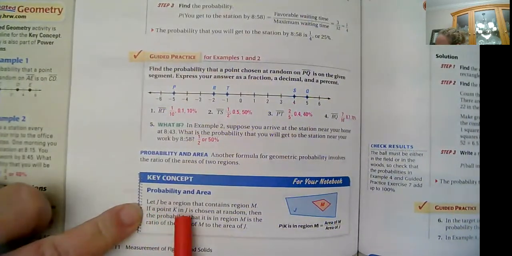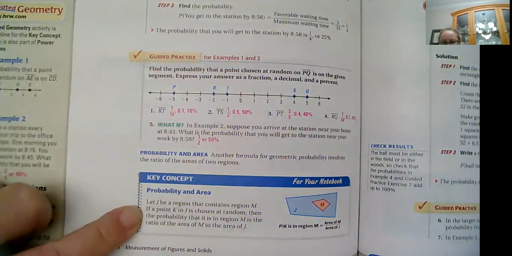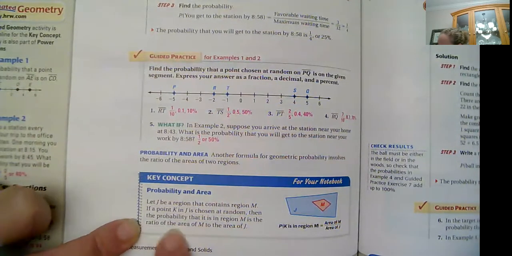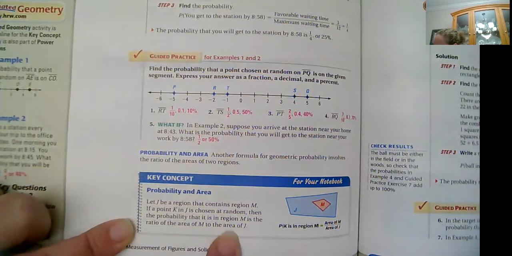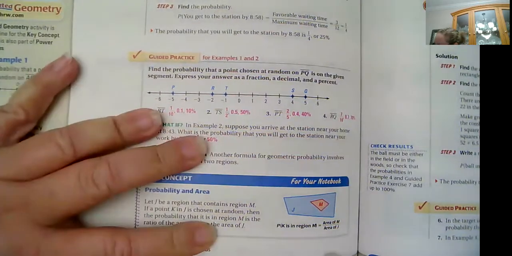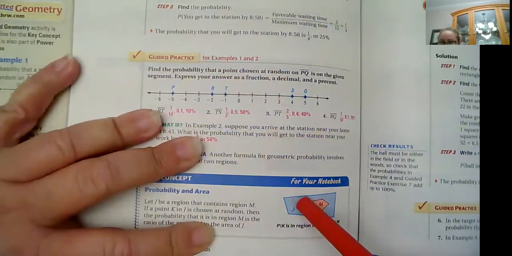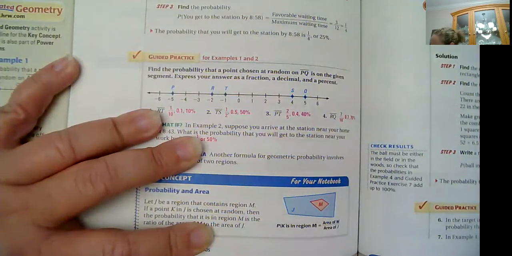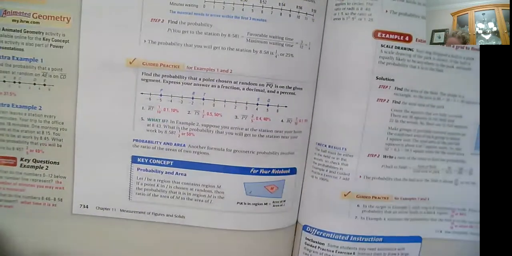Let J be a region that contains region M. If a point K in J is chosen at random, then the probability that it is in the region M is the ratio of the area of M to the area of J. So the probability of landing in M is the area of M itself, the smaller one on the inside, over the entire area. Now we're going to look at example 3.